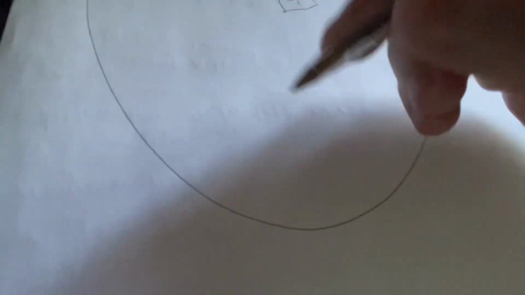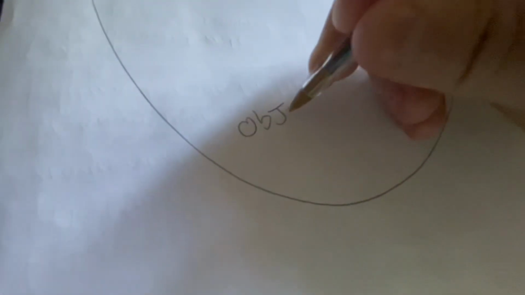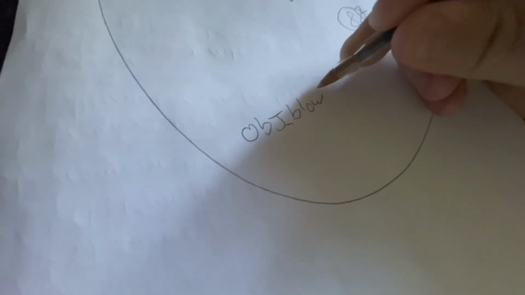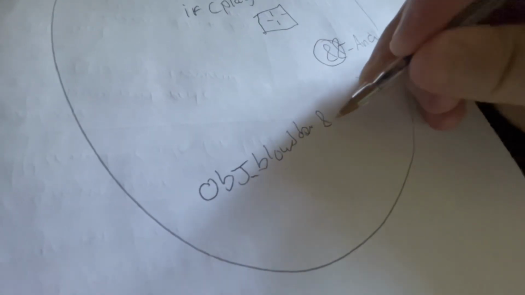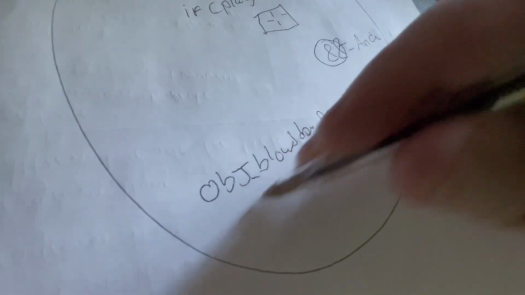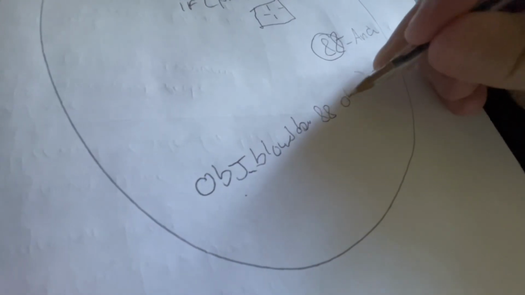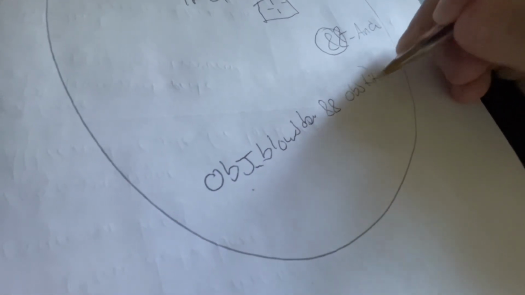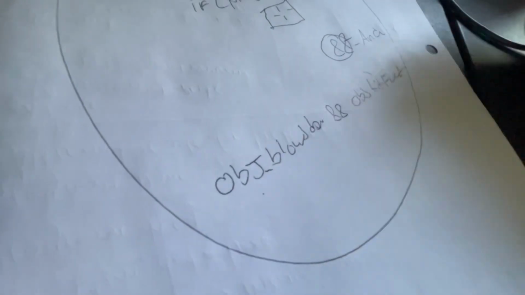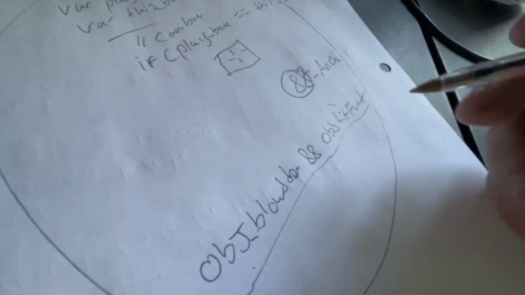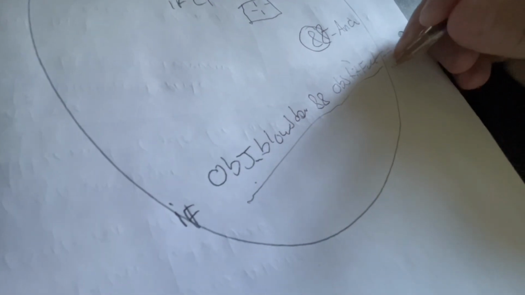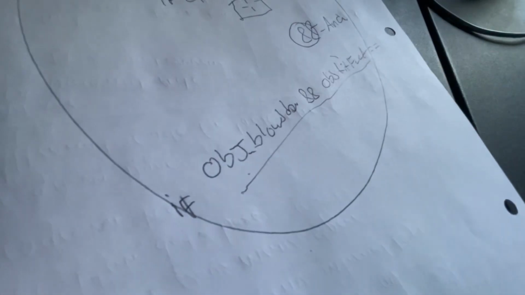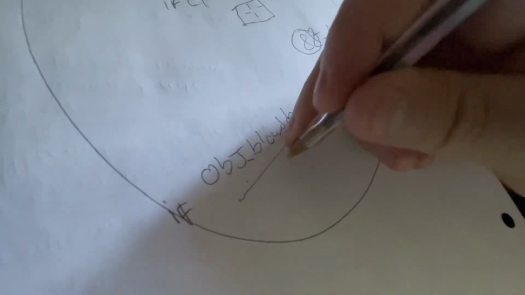So if I was to write OBJ blowjob, and then I wrote ampersand, this is saying this object and obj titty fuck. Now it's checking for both of these at the same time. So if I was to go, if this equals this box, let's just keep it to the code.